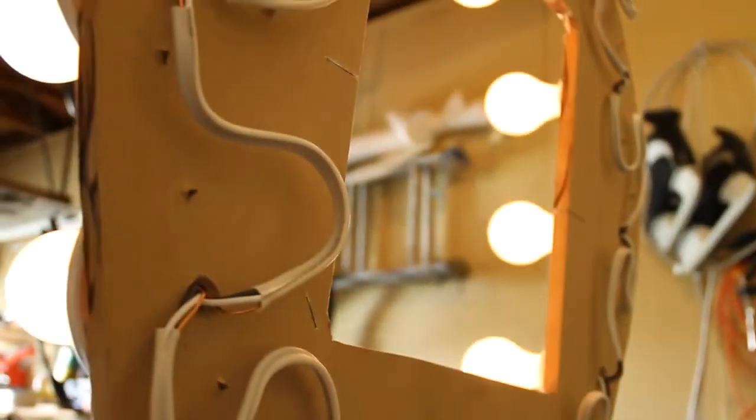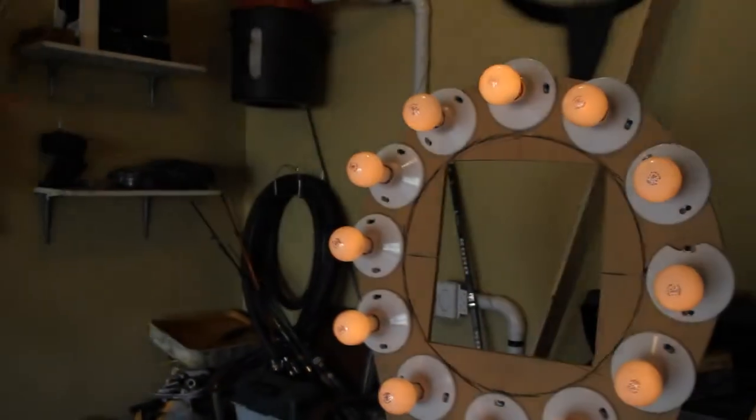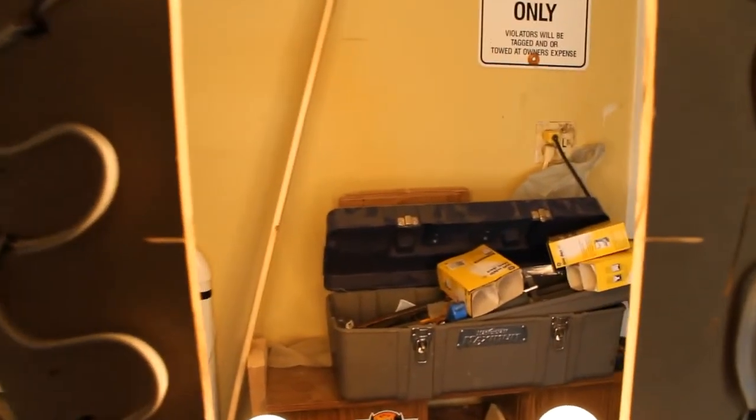And then you just point it at your subject and put the camera and aim the lens through the light, and that's pretty much it. There you have yourself a ring light that you can start using in your next video, music video or commercial or maybe even film production.